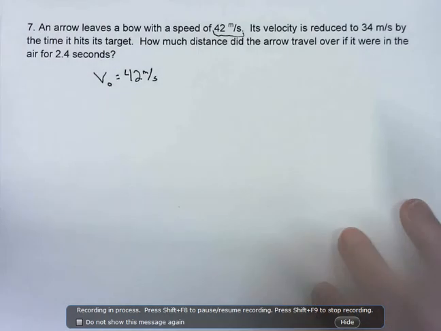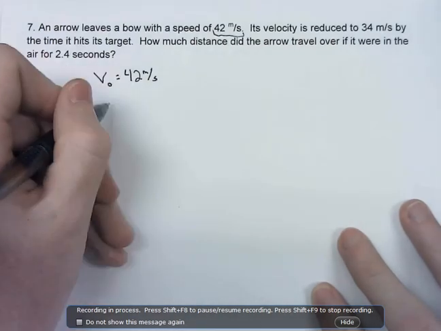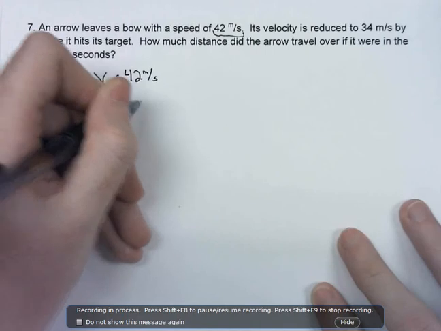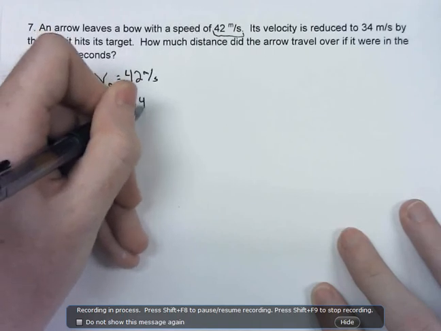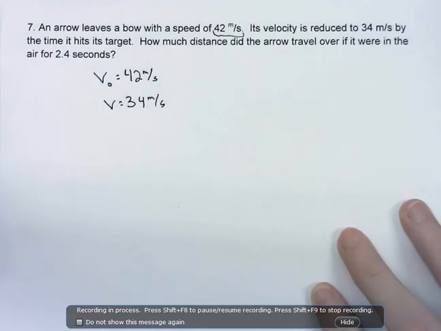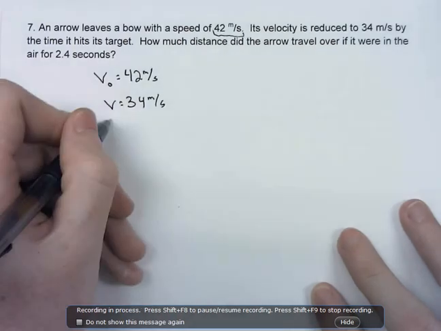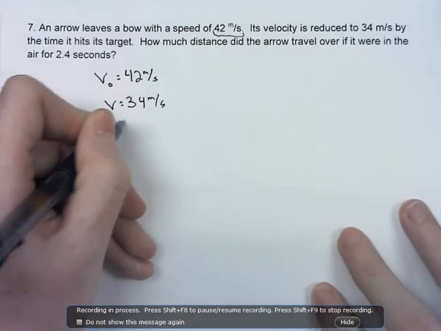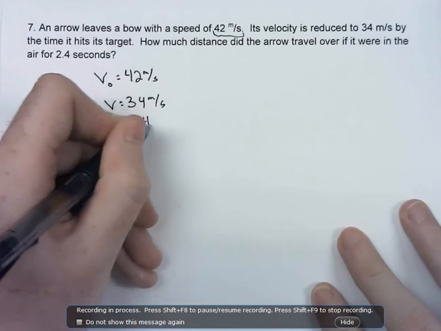The velocity is reduced to 34 meters per second by the time it hits the target, so we also know a final velocity, which is just v. Final velocity is 34 meters per second. Then I ask how much distance is traveled, and I tell you it's in the air for 2.4 seconds. So the time is equal to 2.4 seconds.